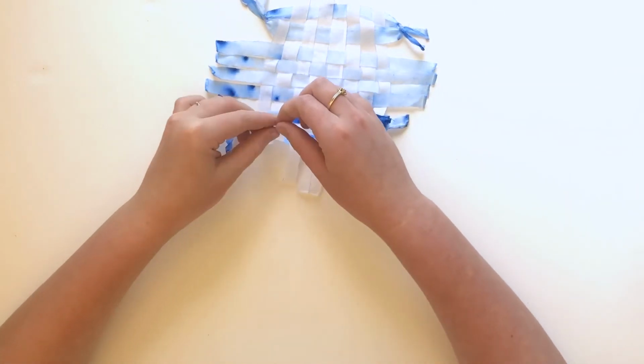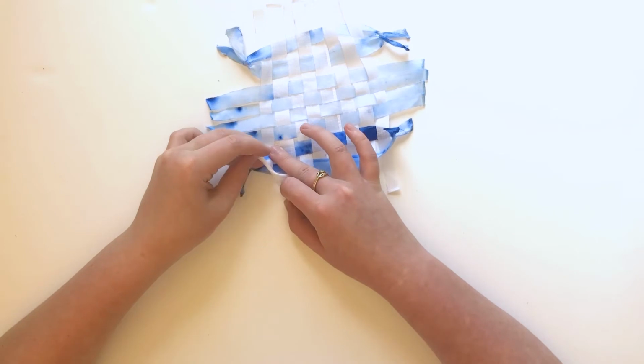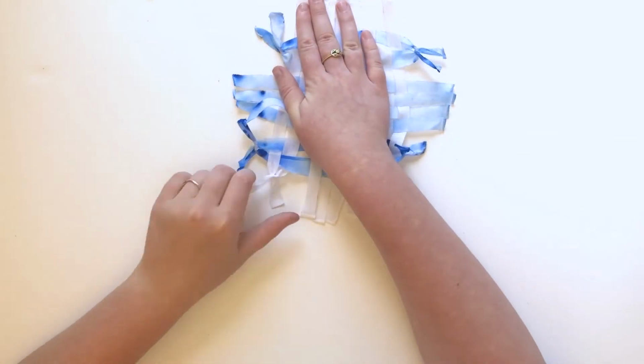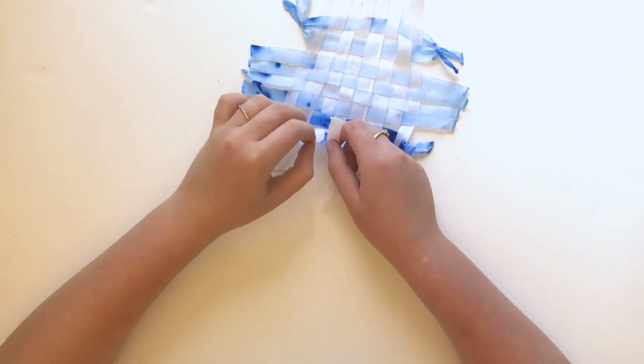Repeat the same process for the white cloth strips, but this time you can tie all the pairs on one side and then switch to the opposite side, pulling on the ends to make sure that all knots are tight.